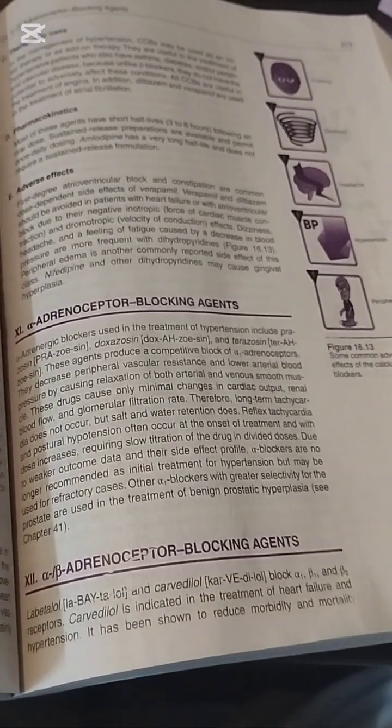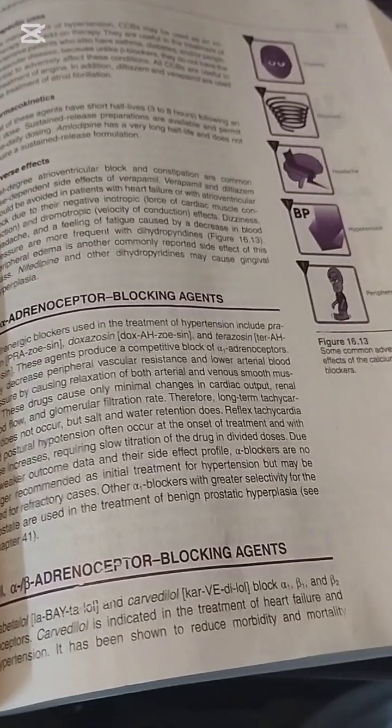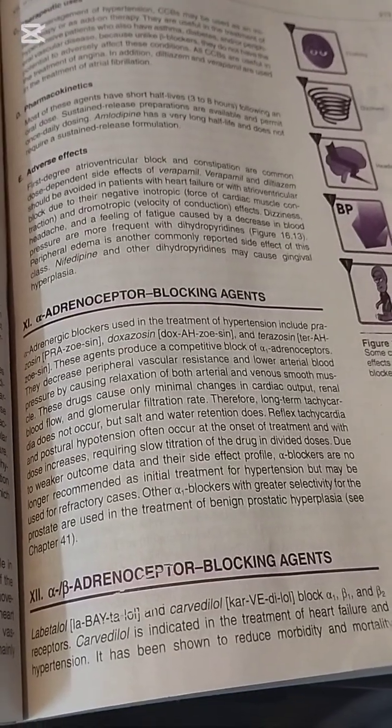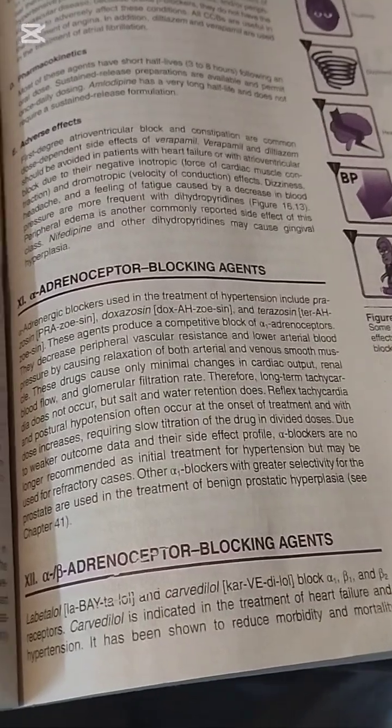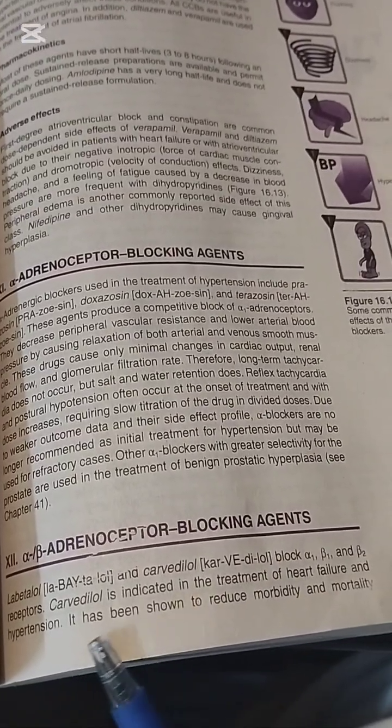Alpha and beta adrenergic receptor blocking drugs. In this we have labetalol and carvedilol. They will block alpha-1, beta-1, beta-2 receptors.